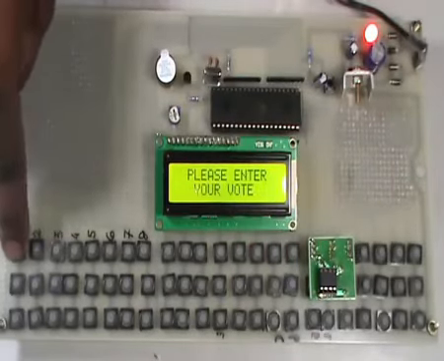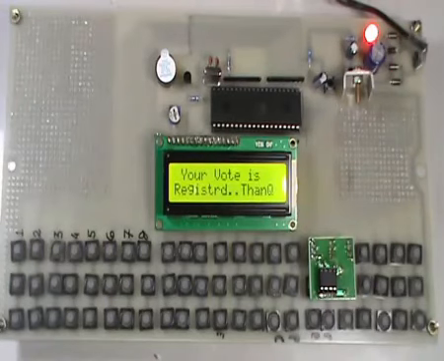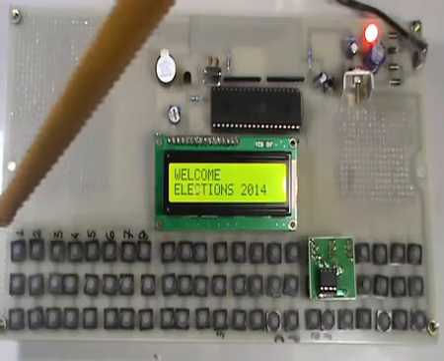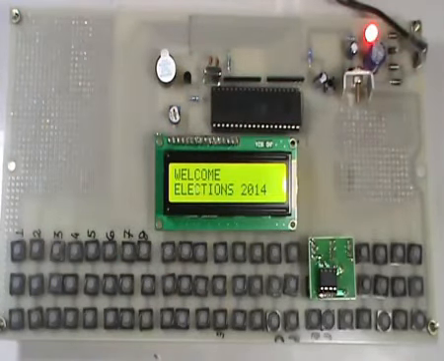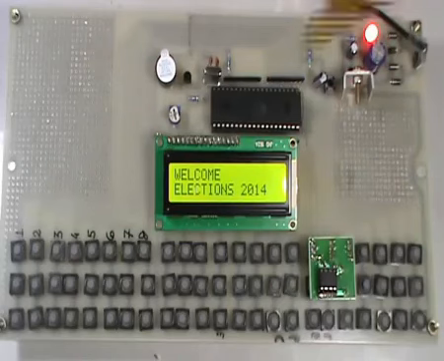Now suppose the candidate number 1 is given the vote. So your vote is registered. Now these are the candidates 1, 2, 3, up to 8. However, we can have more candidates. There is a provision, but at the moment we have taken only 8.